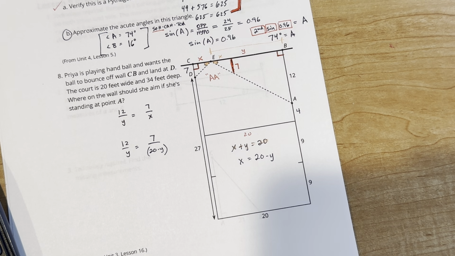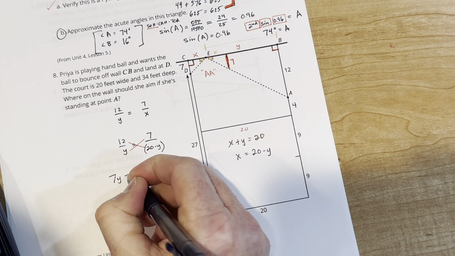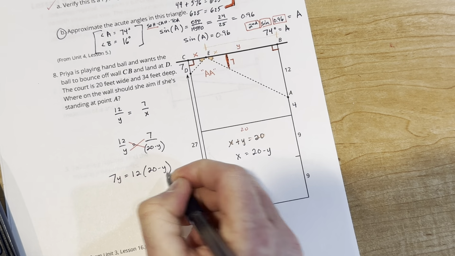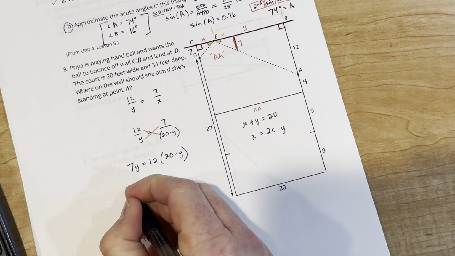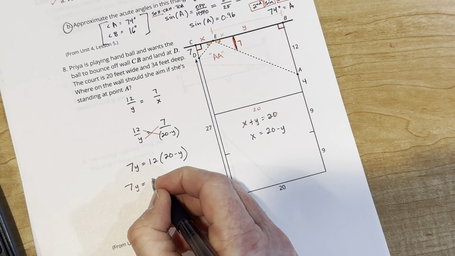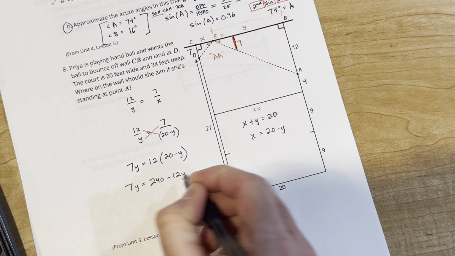Now you just cross multiply. So 7Y will equal 12 times 20 minus Y. So 7Y will equal 12 times 20 is 240 minus 12Y.